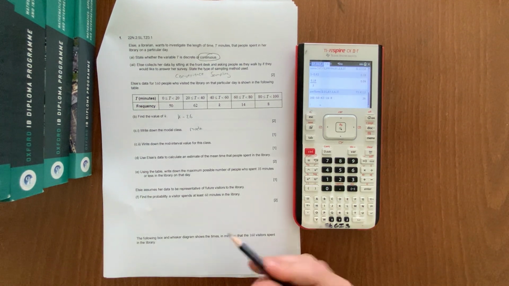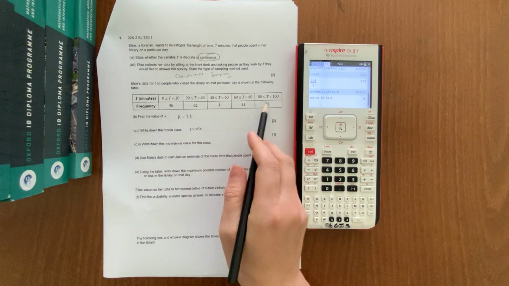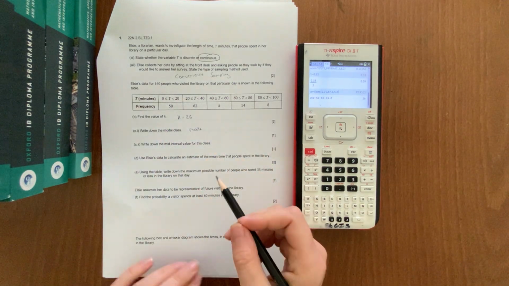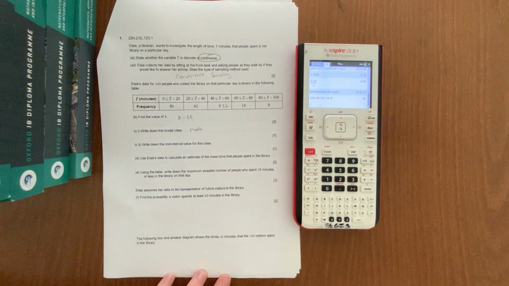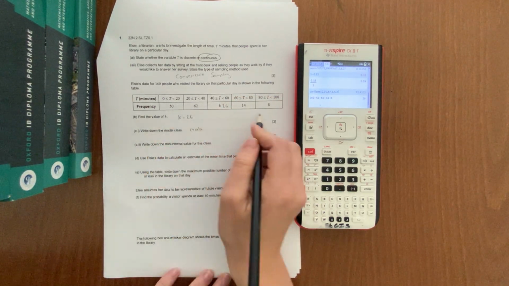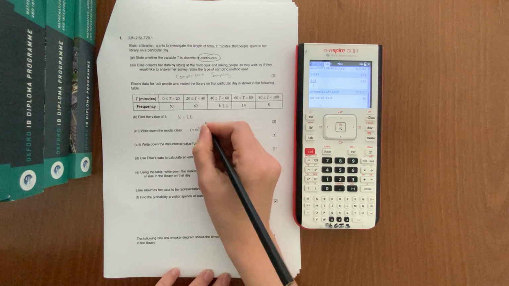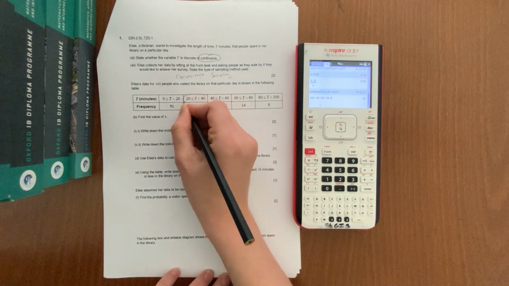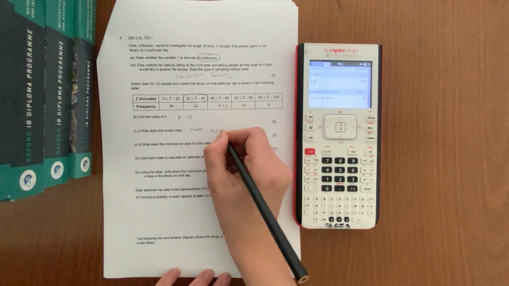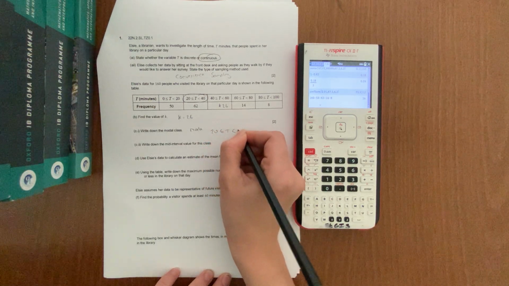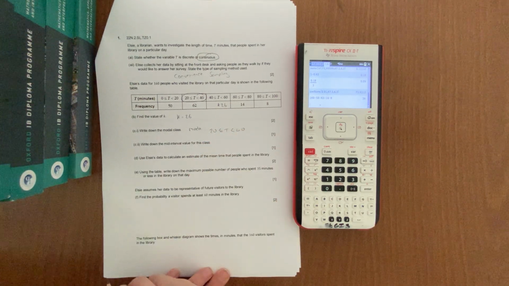So the mode of these classes is the most common one, the one with the highest frequency. We know now that k is 26. So the one with the highest frequency is this one. And when it talks about the modal class, it's asking you to write out that entire thing there. So 20 less than or equal to t less than 40.